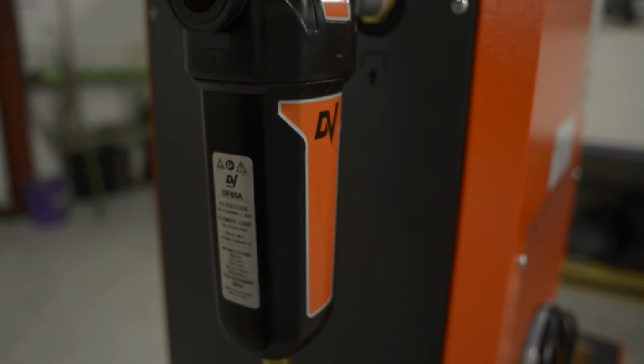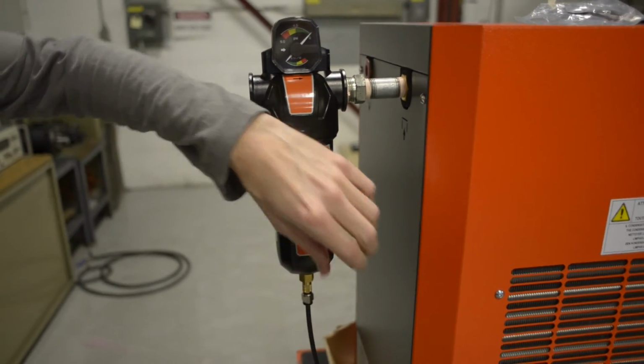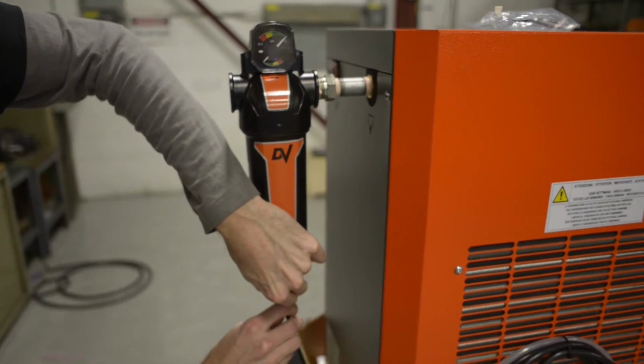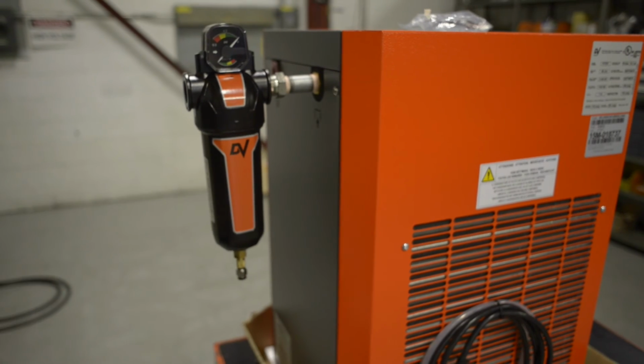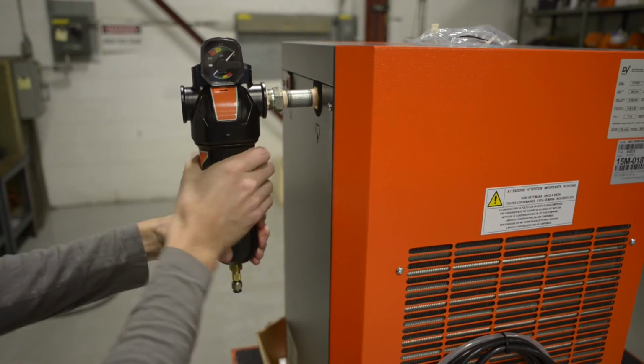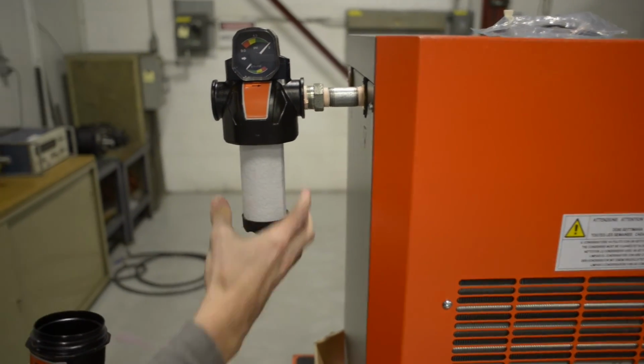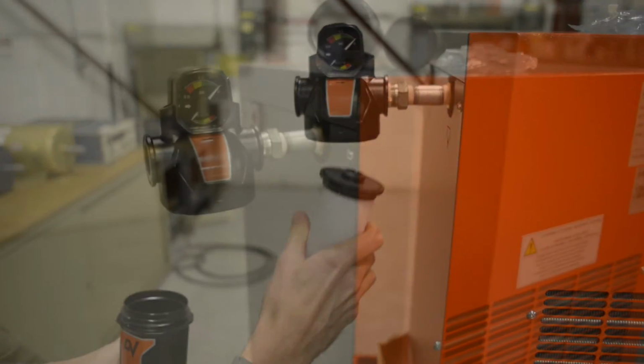So next, the first thing you want to do when we want to change this is remove the pneumatic tube at the bottom just by simply using the push connect fitting. You can remove the tube and then just simply unscrew the canister body, which will expose the element, and you just pop that off and it's ready to change.